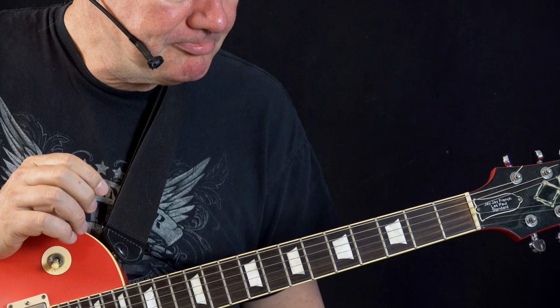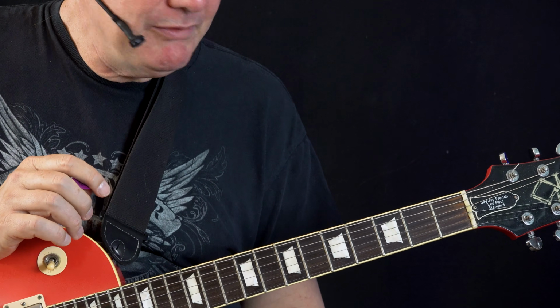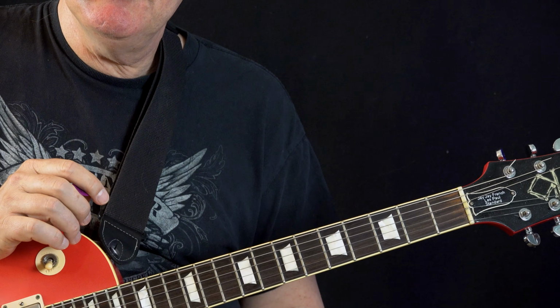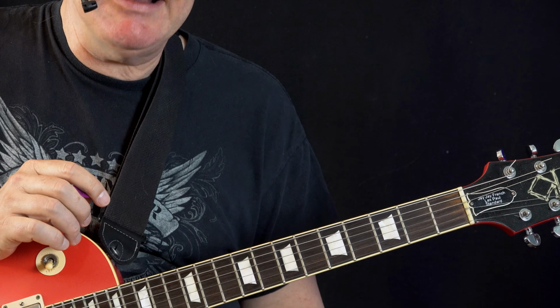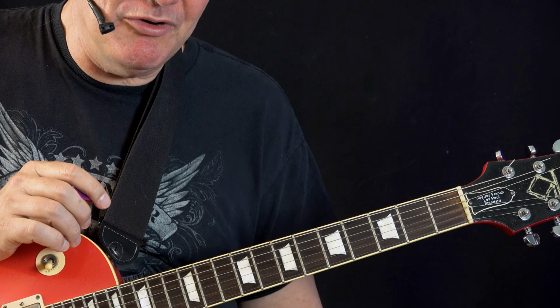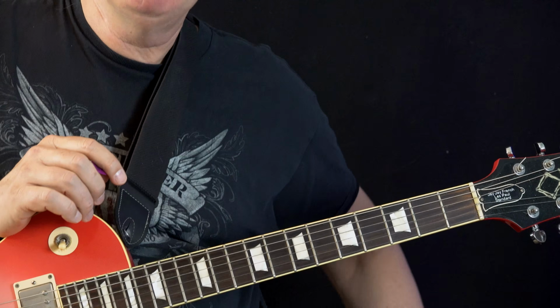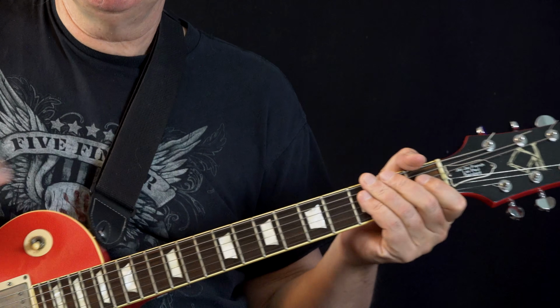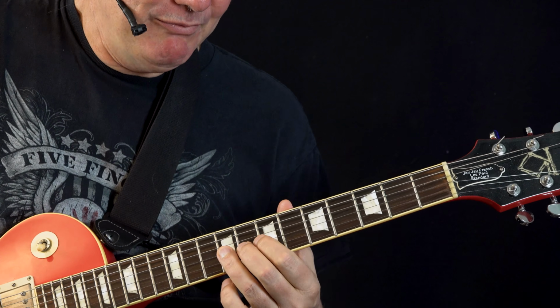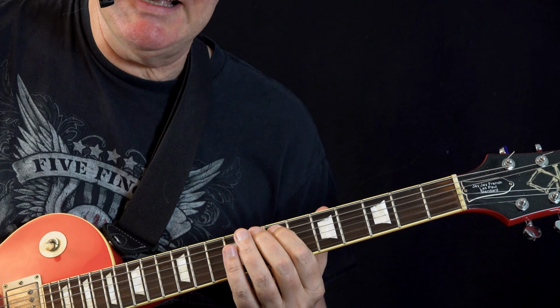Now, we want to learn to connect each note with an emotion or a picture or a color, whatever, with an expression. So, which are the most important notes in the scale?